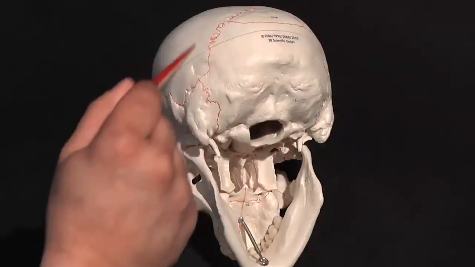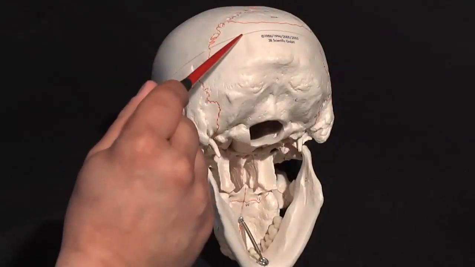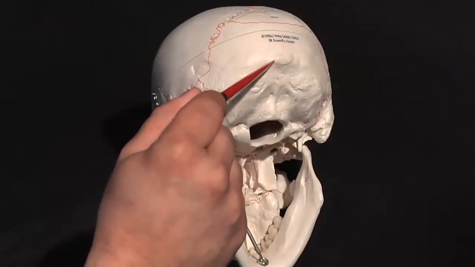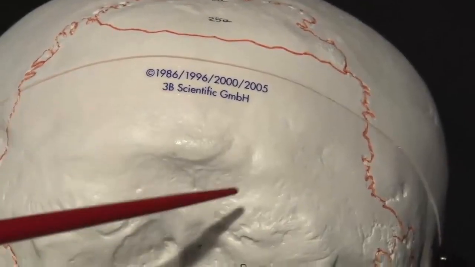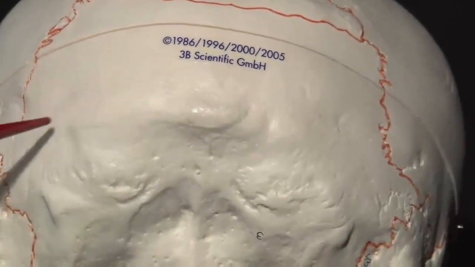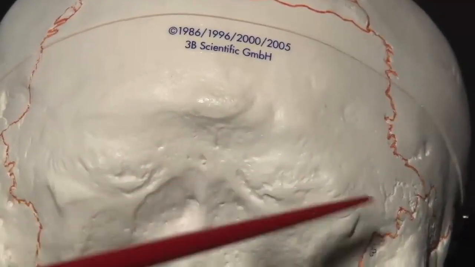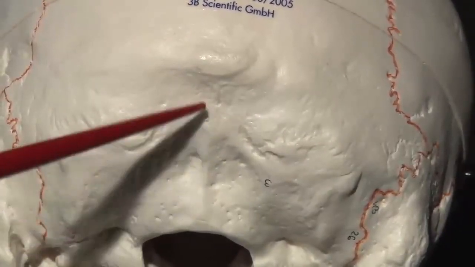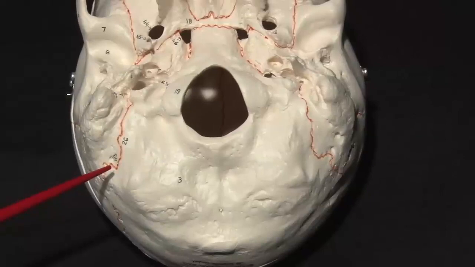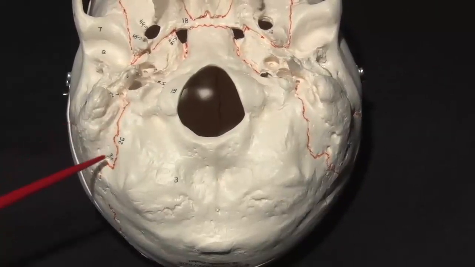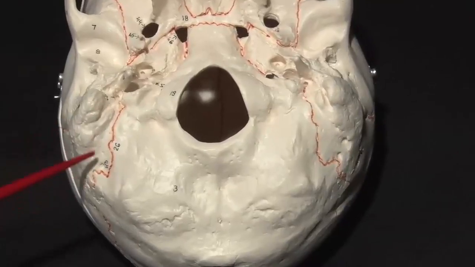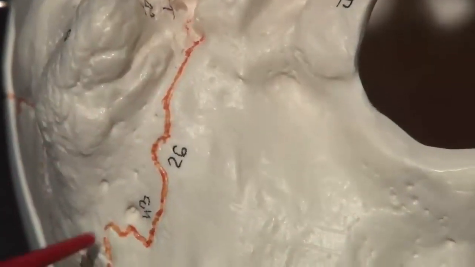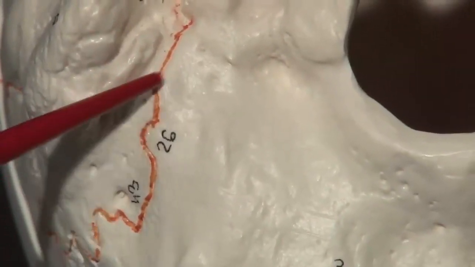A single cranial bone, the occipital bone, number 3, forms the posterior part of the cranium. Some things we can see are the external occipital protuberance, the superior and inferior nuchal lines, the external occipital crest. From the inferior view, we can see the articulation point between the occipital bone and the petrous region of the temporal bone, number 26, the occipitomastoid suture.